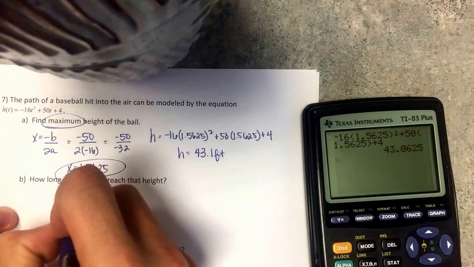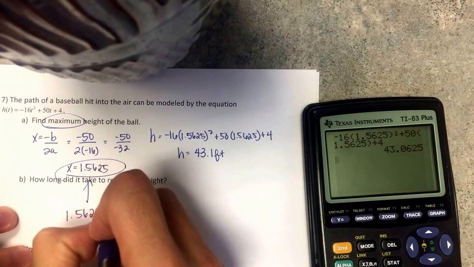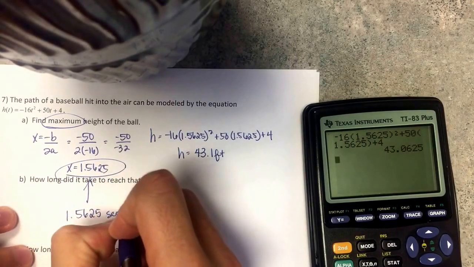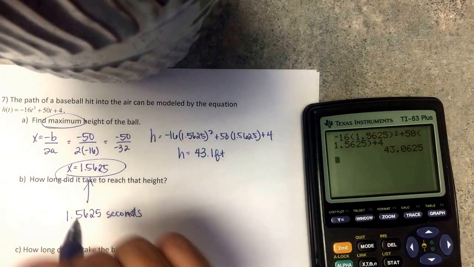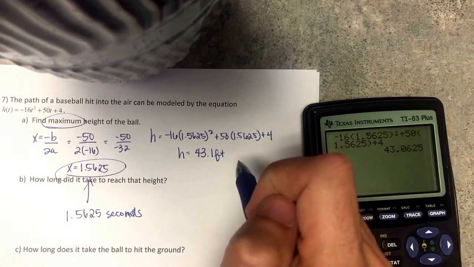It takes 1.5625 seconds. The x-coordinate tells you how long. The y-coordinate tells you how high.